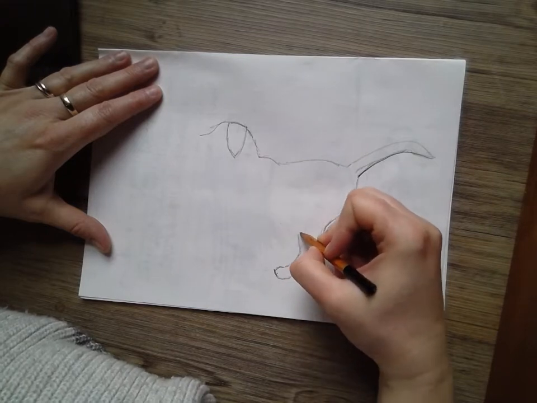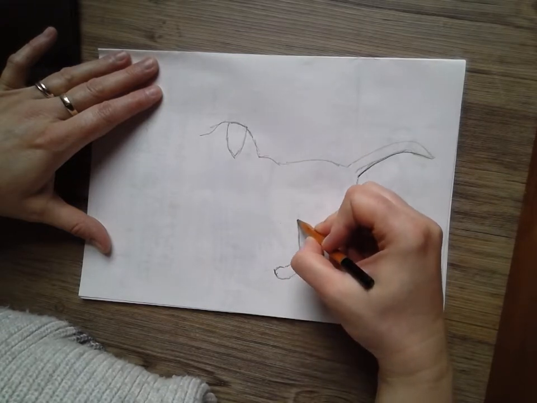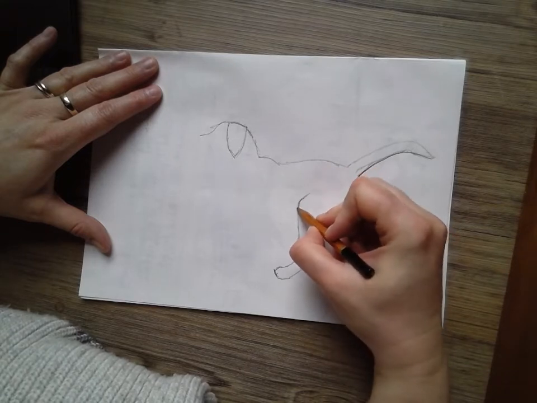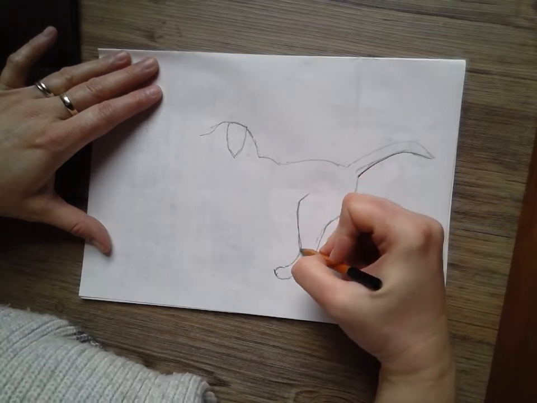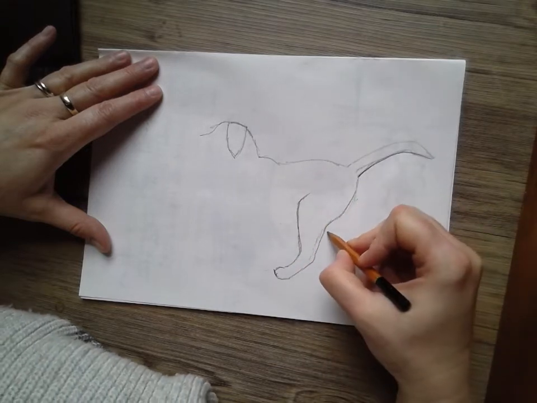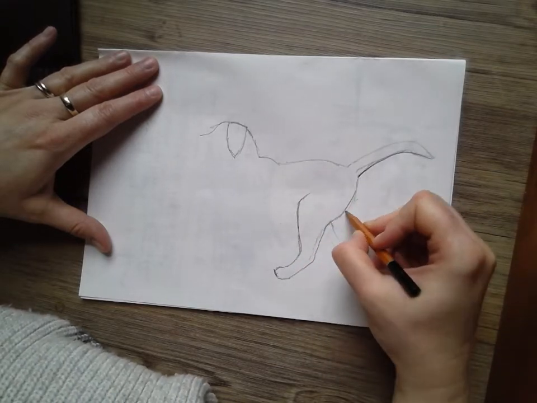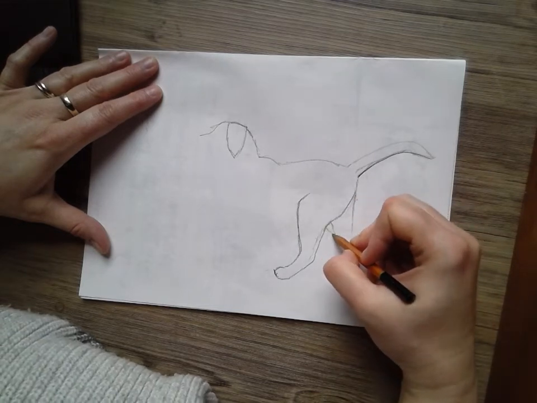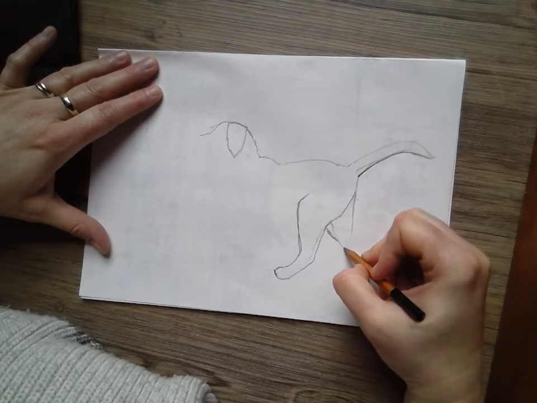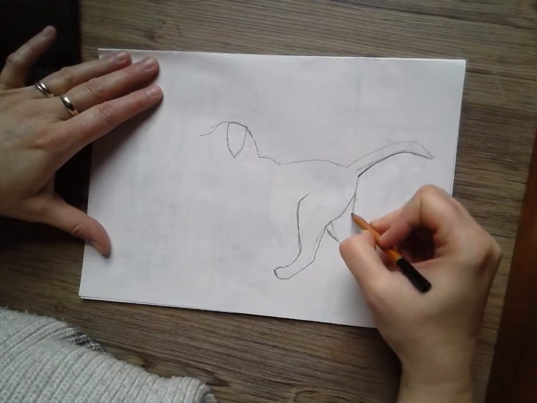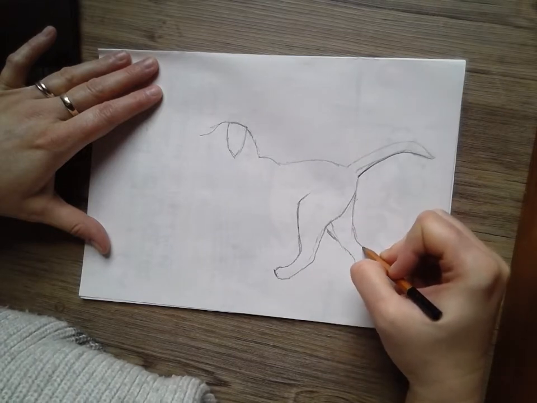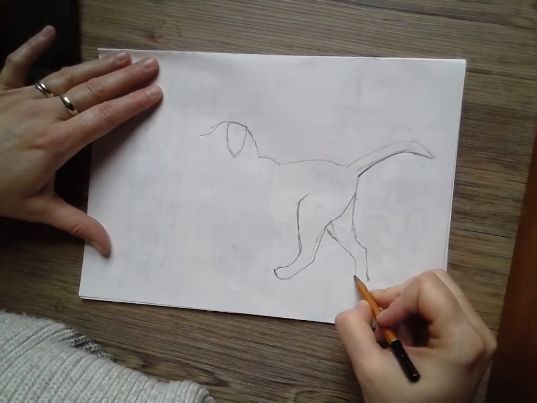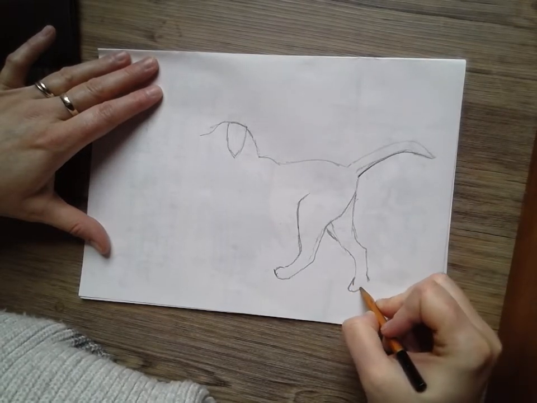And then the other thing to remember is that no one else is going to see the photo that you're working from, so they won't know if you have got any very minor mistakes. It doesn't matter too much because no one's ever going to see the photo. Okay, now my dog that I've chosen to draw is actually in movement already. He's got his paws out.